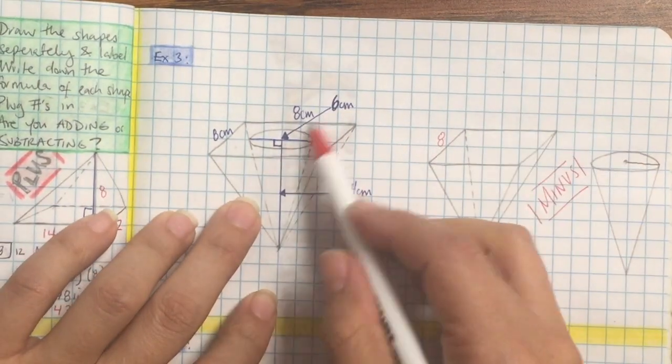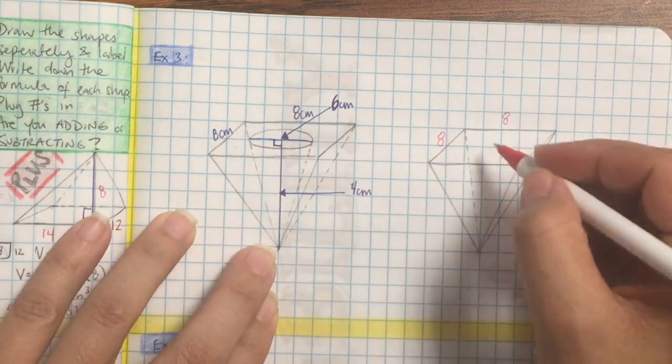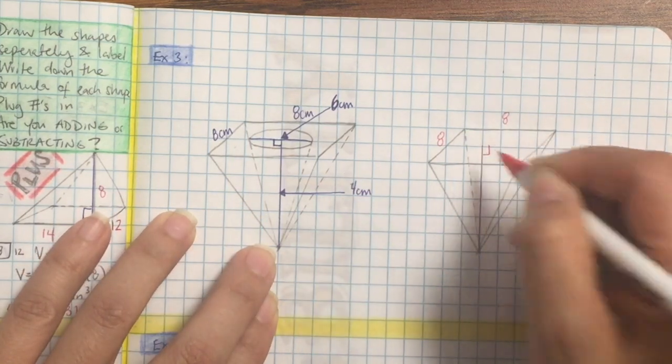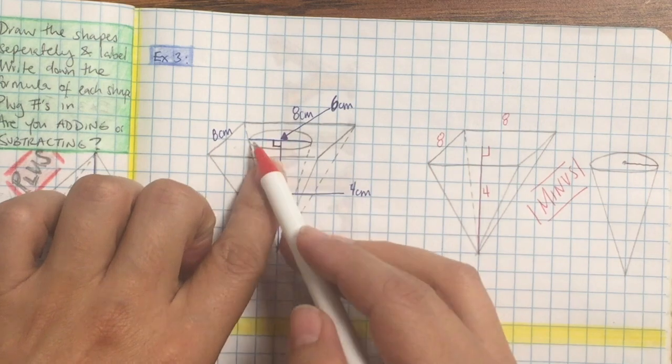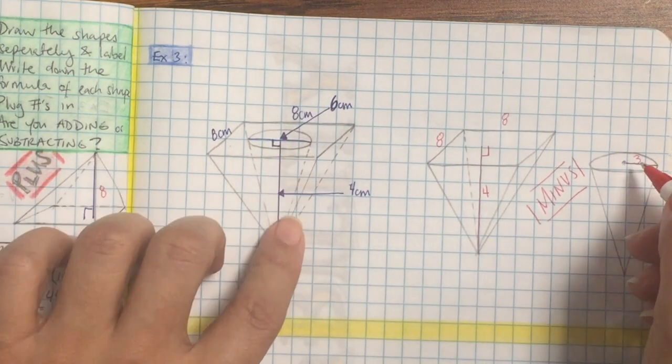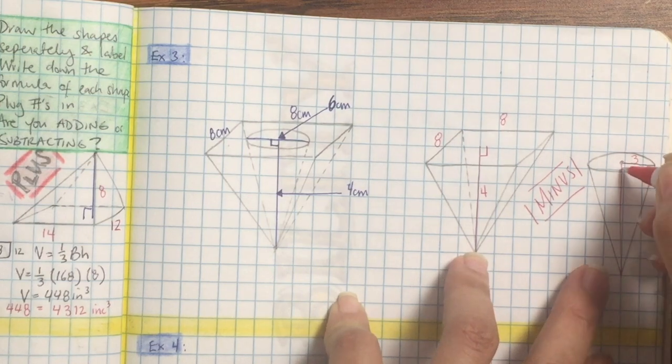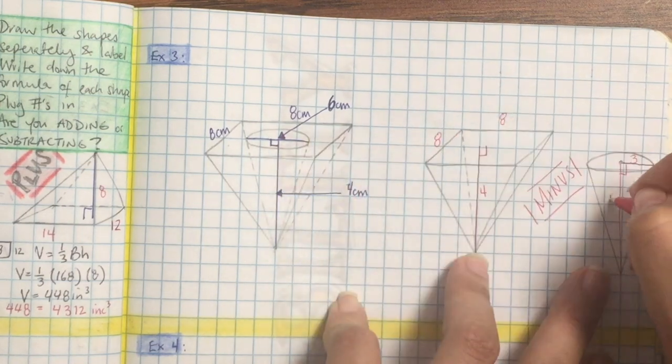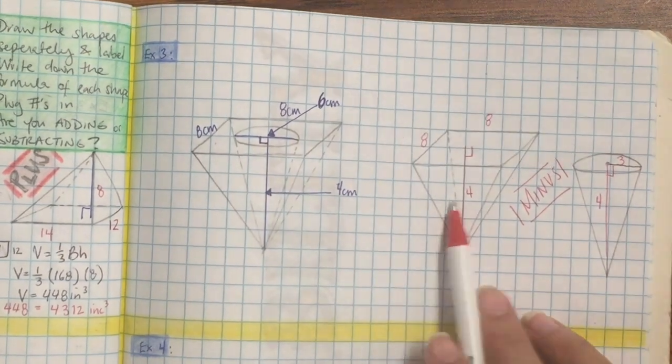So let's go ahead and label our shapes. That's 8, and that's also 8, and then the height of that is going to be 4. And then for the cone, it has a diameter of 6, which means the radius has to be 3. Remember, diameter is twice the radius. And then the height is 4. Okay. Once you have that, we need to figure out what formulas we need.